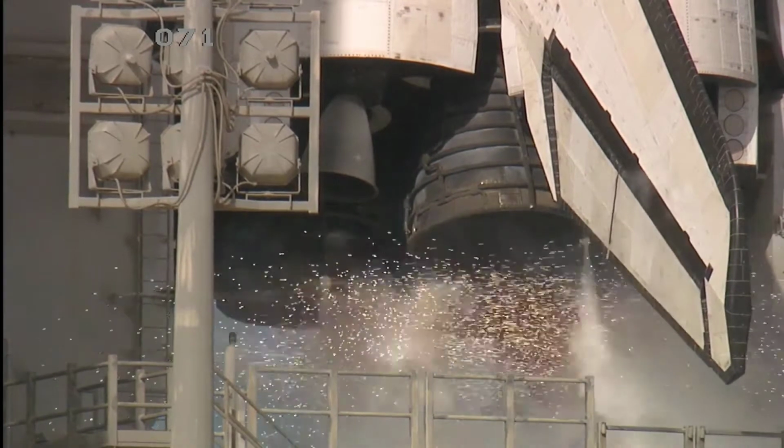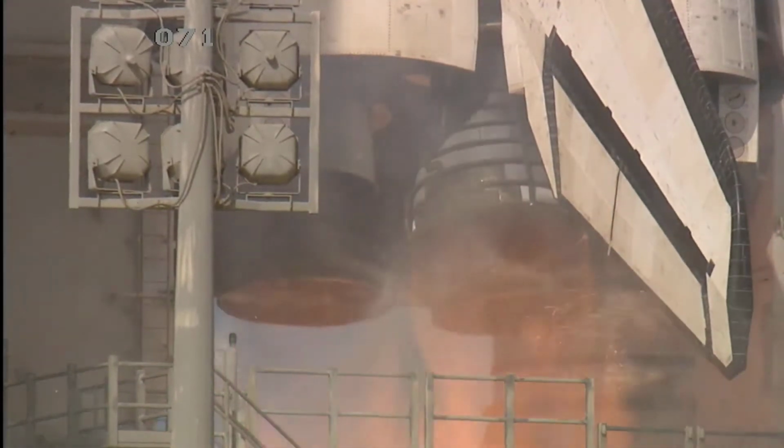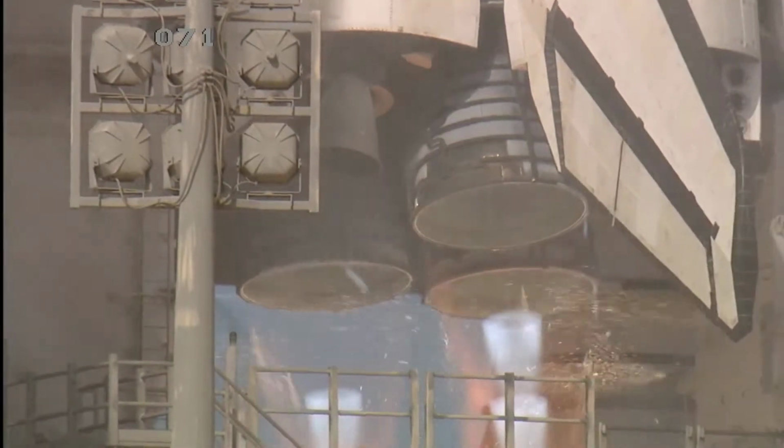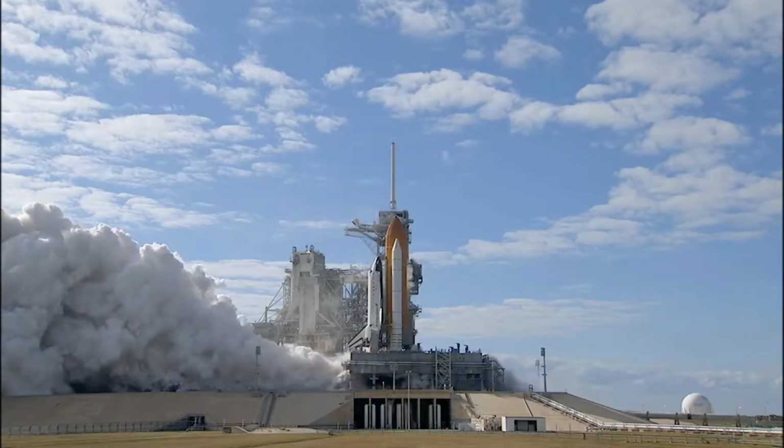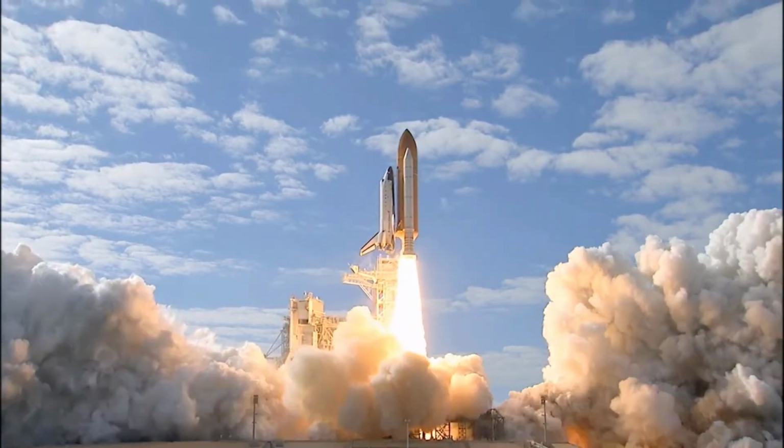T-minus 10, 9, 8, 7, 6, 5, 4, 3, 2, 1, 0, and liftoff of Space Shuttle Atlantis.